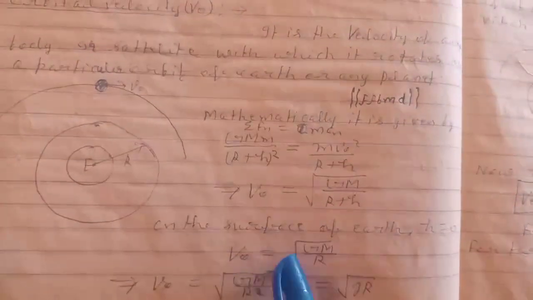On the surface of Earth h equals 0, so v₀ = √(GM/R), v₀ = √(GM/R² × R), or v₀ = √(gR). For Earth, v₀ is equal to 8.2 km per second.